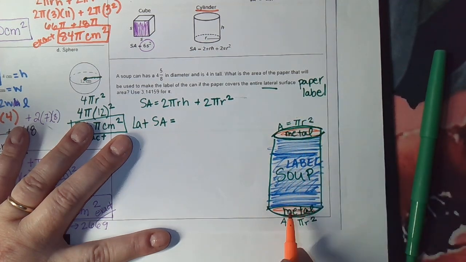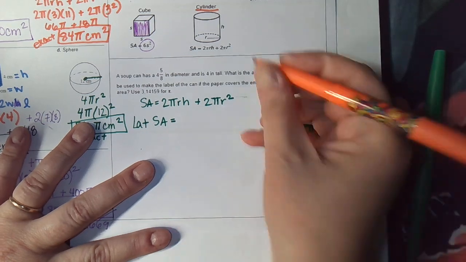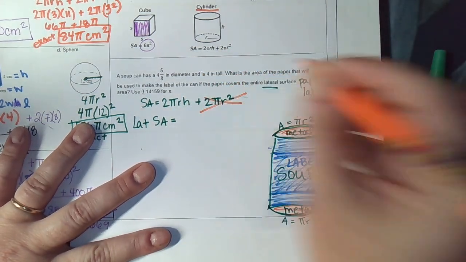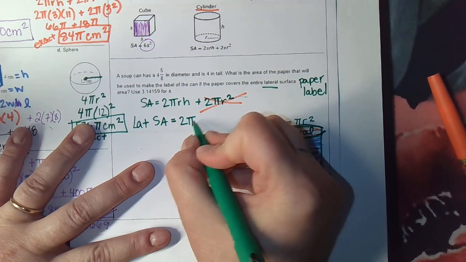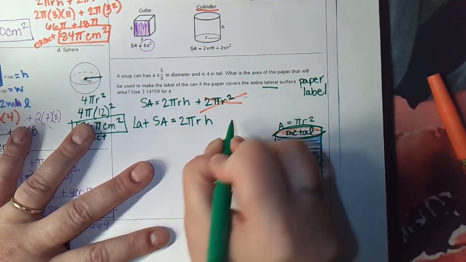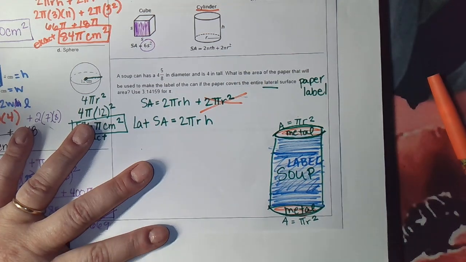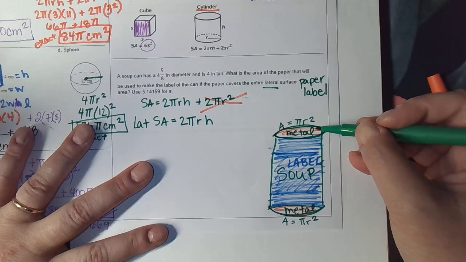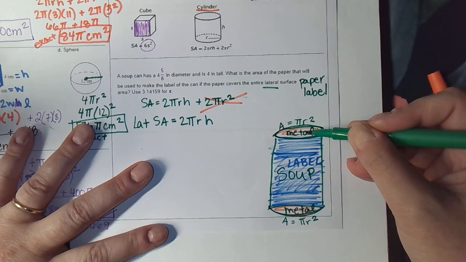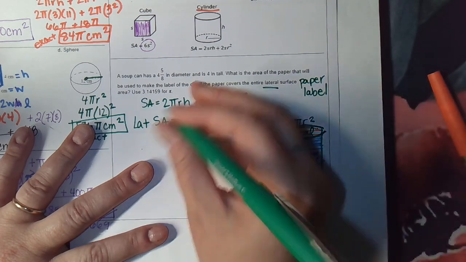And there's two of those, 2 pi r squareds. So I'm going to leave out the 2 pi r squareds and only use 2 pi rh. I'm not using these 2 pi r squareds because those represent the circles on the top and the bottom.